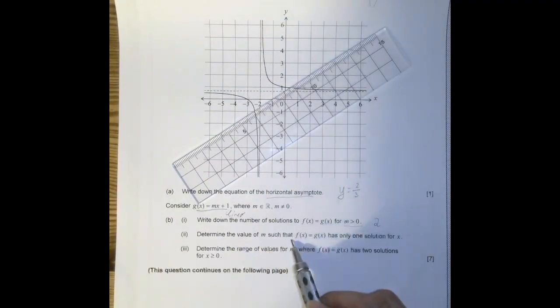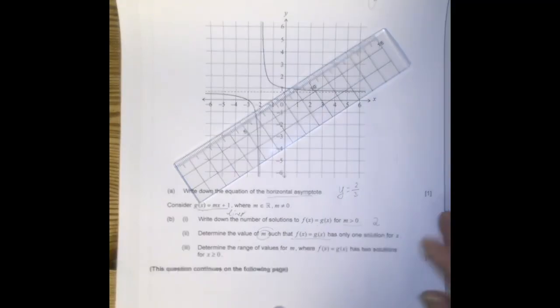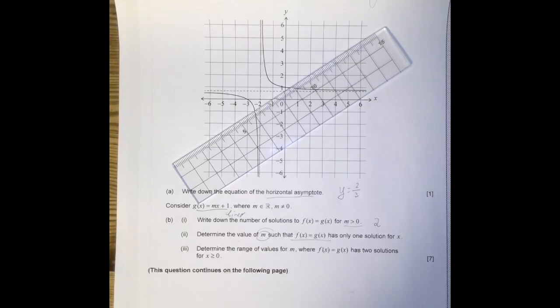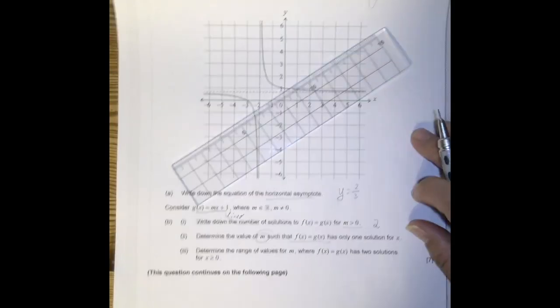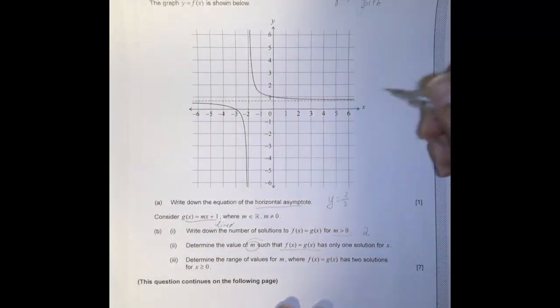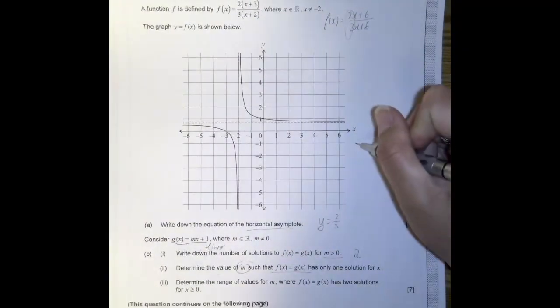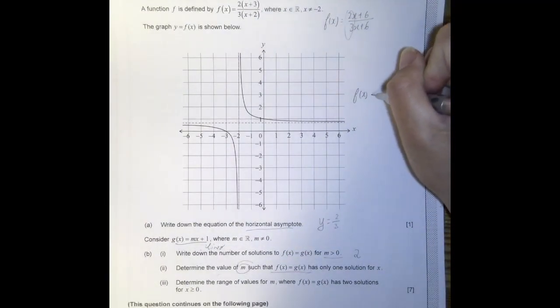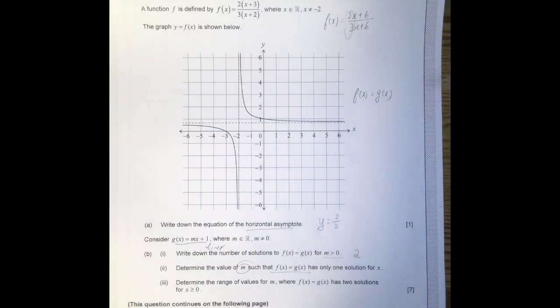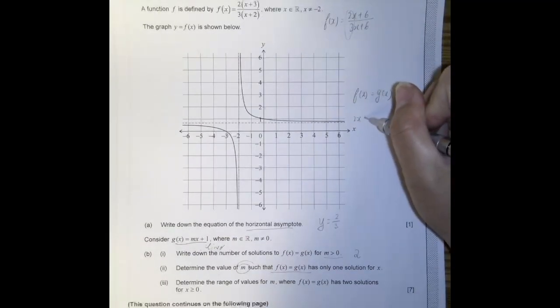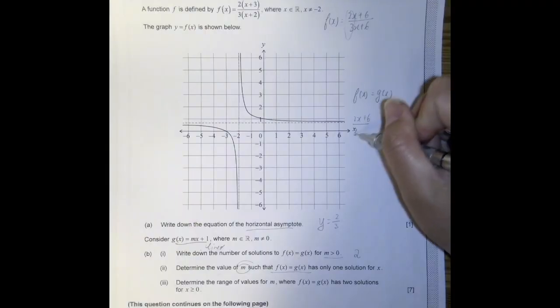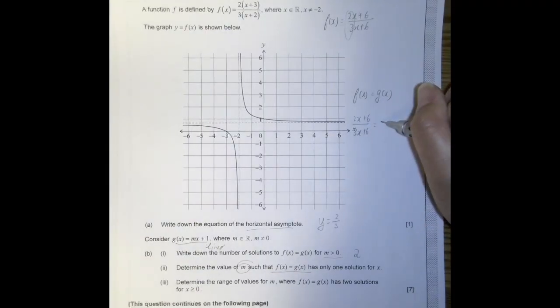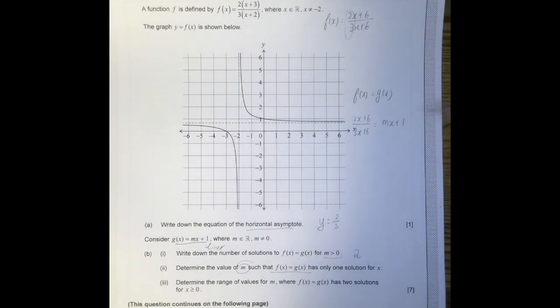Find the value of m when f equals g has only 1 solution. There are many ways to do it. The way I am doing it is a bit silly, but let's do it. I would put f(x) equals g(x). Which means I have (2x plus 6) over (3x plus 6) equals mx plus 1.